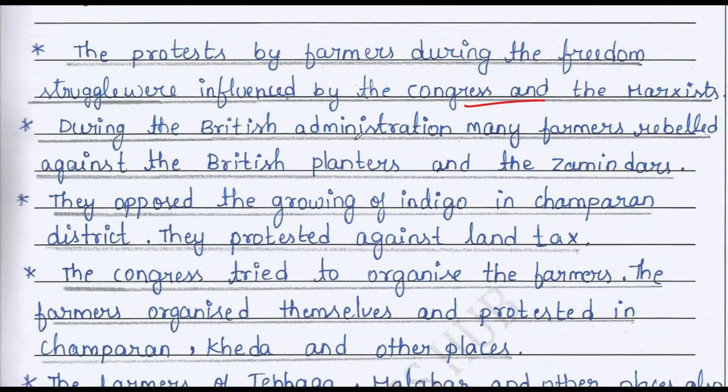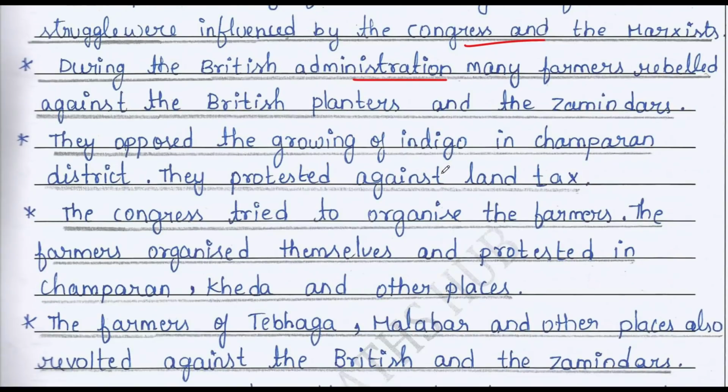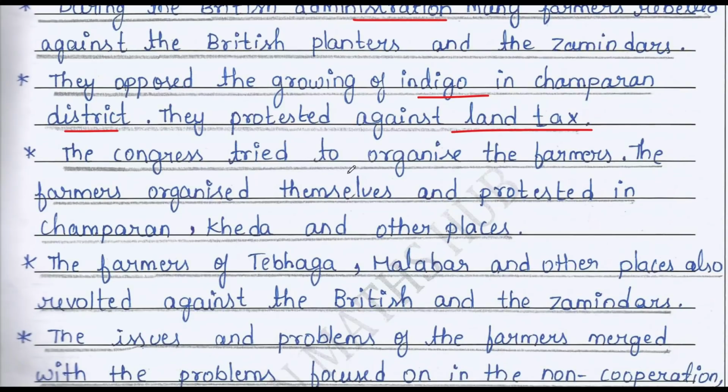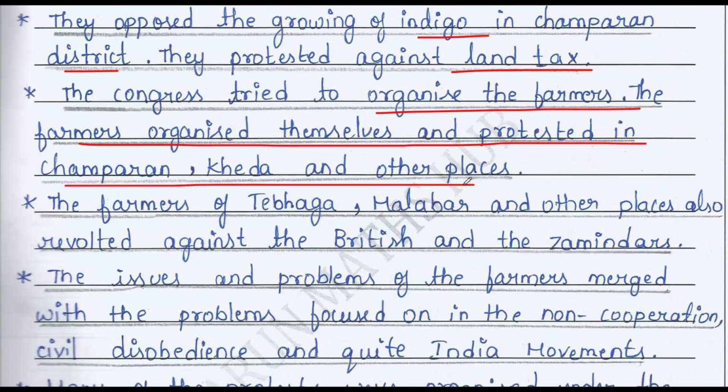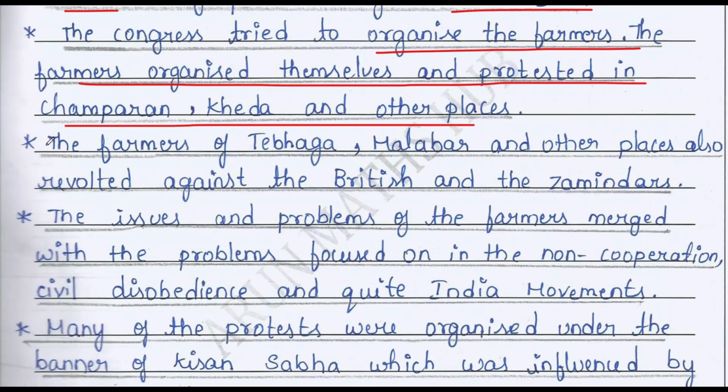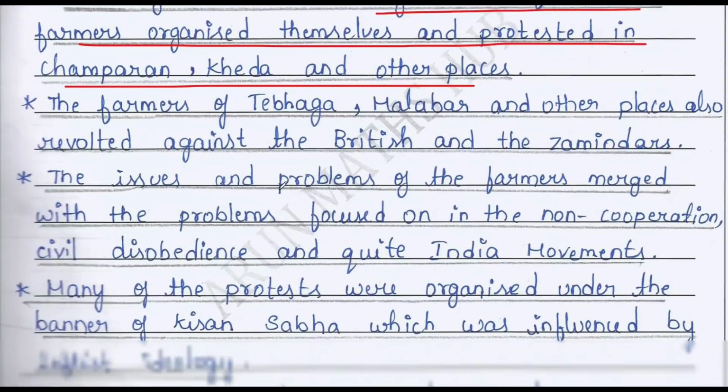During the British administration, many farmers rebelled against the British planters and zamindars. They opposed the growing of indigo in the Champaran district. They protested against the land tax. The Congress tried to organize the farmers. The farmers organized themselves and protested in Champaran, Kheda and other places. The farmers of Tebhaga, Malabar and other places also revolted against the British and the zamindars.